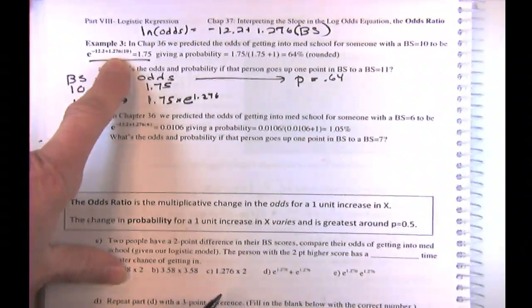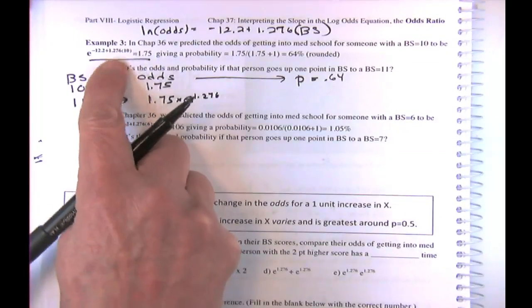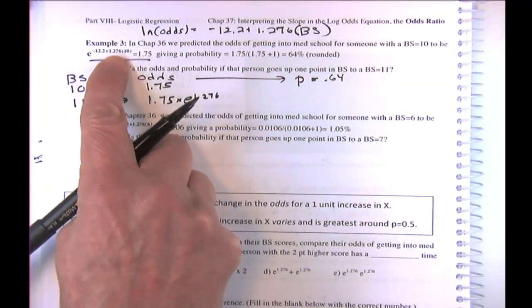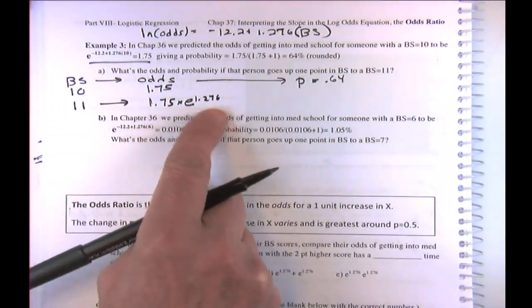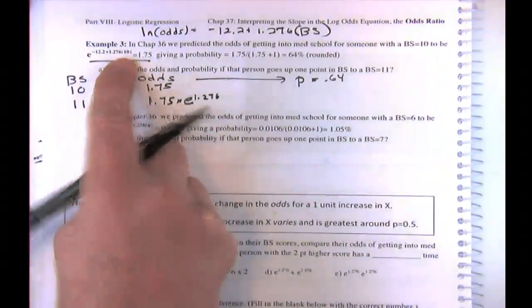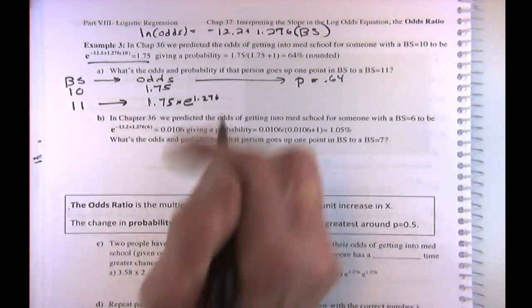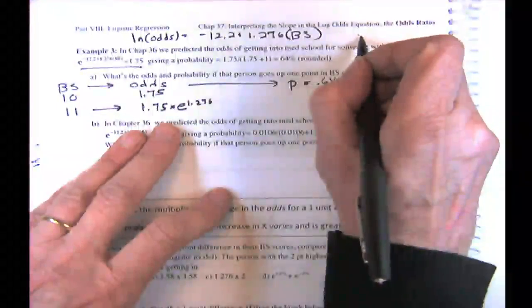As you go from 10 to 11, all you're doing is multiplying, because it's an exponent there. You're increasing your exponent by 1, so you're multiplying by e to the 1.276. Does everybody see that? And what is e to the 1.276?